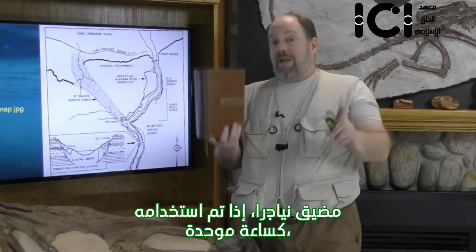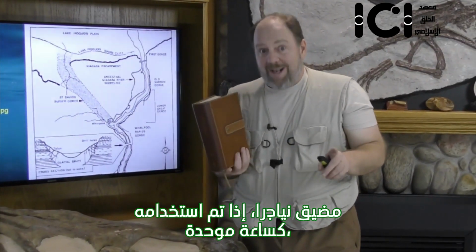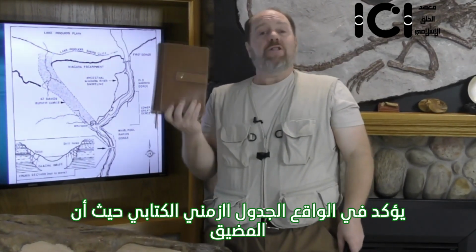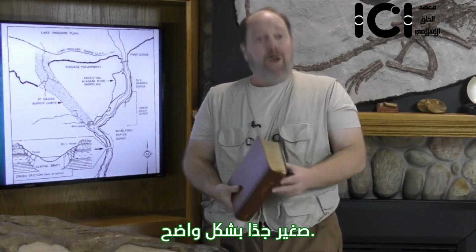The Niagara Gorge, if used as a uniformitarian clock, actually affirms the biblical timeline, as the gorge is demonstrably very young.